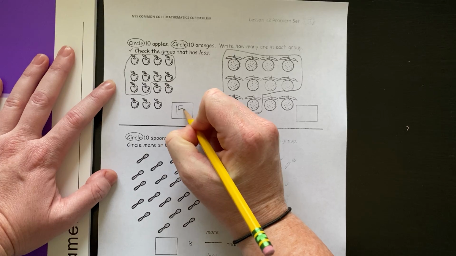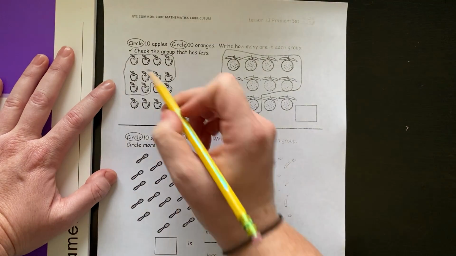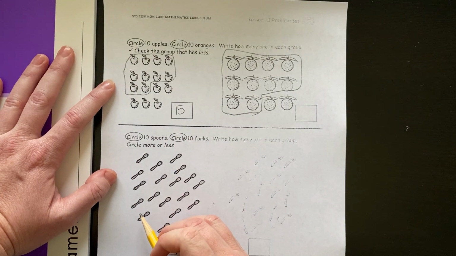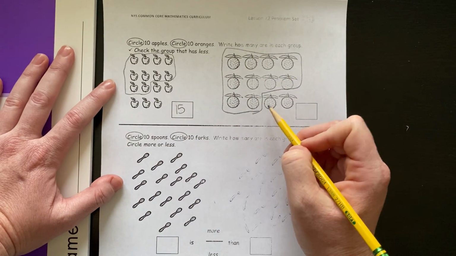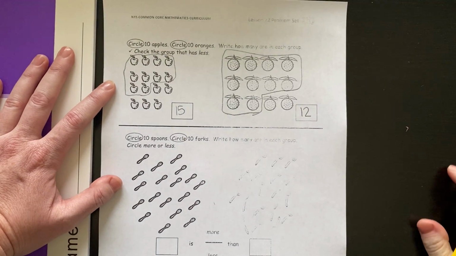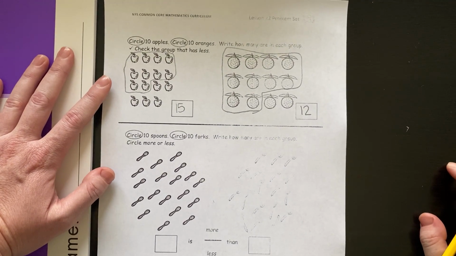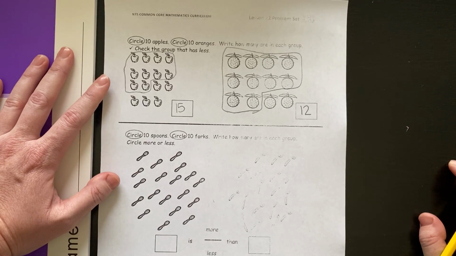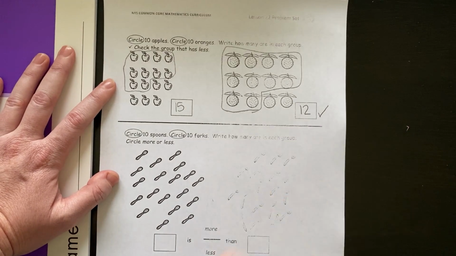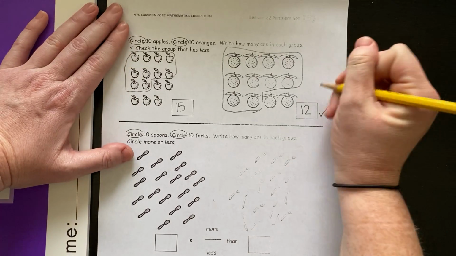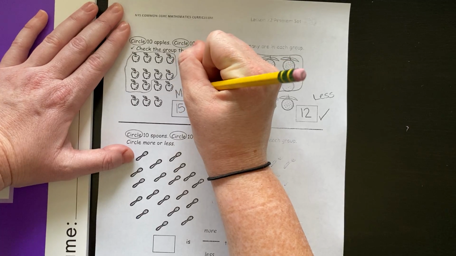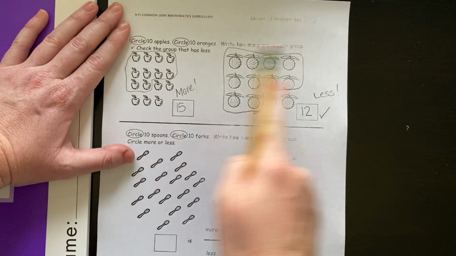Do you guys like how fast that was? Because I used my count on strategy. 10 and 5 makes 15. I'm going to count on again. 10, 11, 12. All right, which group has more and which one has less? Now, it says to check the group that has less. So I would check this one. Ta-da! Or, I could just write this one has less and this one has more. Woo! More, less.